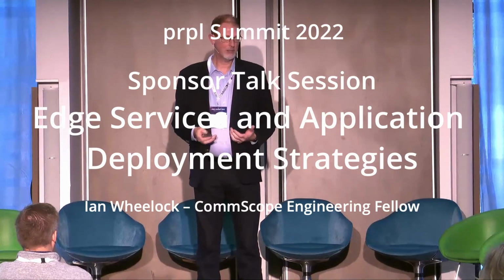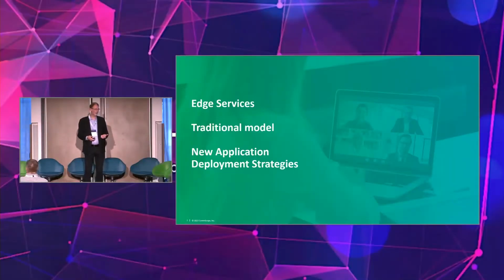Yeah, so we've talked a lot this morning about edge services and trying to use prpl as a platform to actually enable these. What I'm going to go through for the next 15 minutes is how we've done this and how we are taking advantage of the technologies that prpl has developed. I'll give some background around the different types of edge services we expect to operate on these platforms, how the traditional model has worked, and how we want to evolve this into new application deployment strategies.